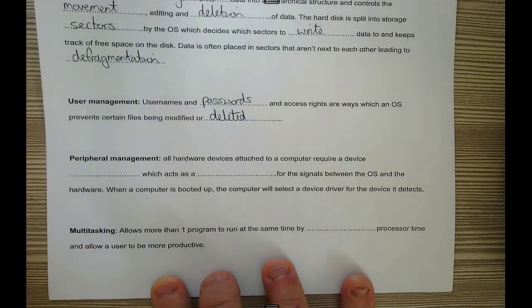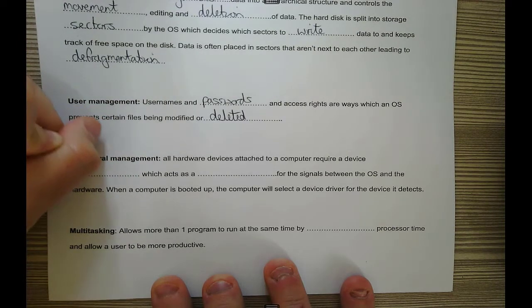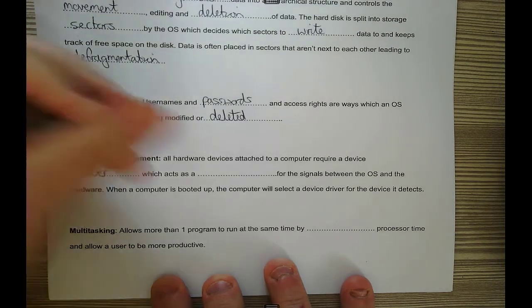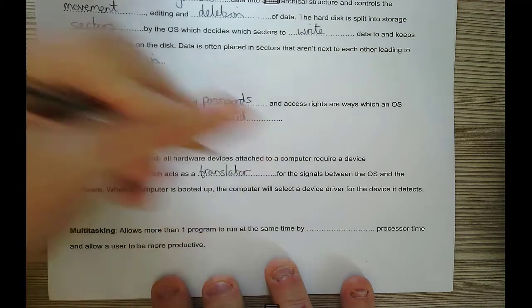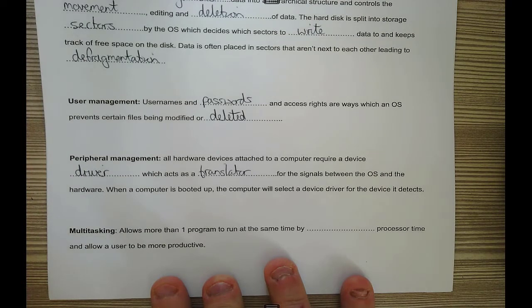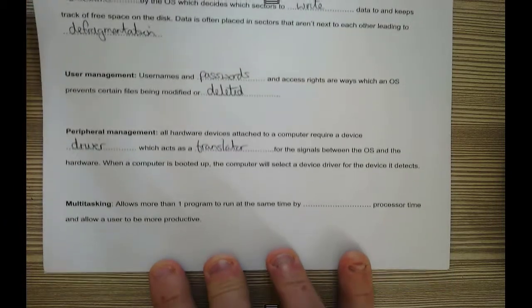Okay, next one up is peripheral management. So remember, a peripheral is a device that connects to the computer, like a keyboard or a mouse. All hardware devices attached to a computer require a device driver, which acts as a translator for the signals between the operating system and the hardware. When you install your device drivers, it gives you all the settings for that particular device. When a computer is booted up, the computer will select a device driver for the device it detects.